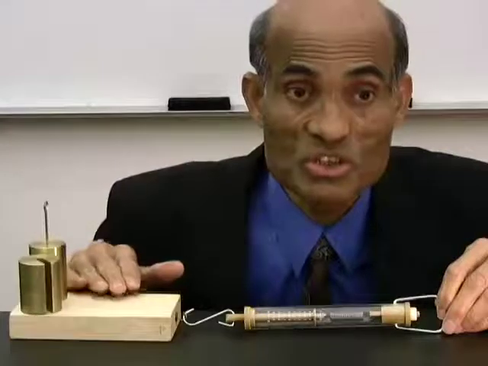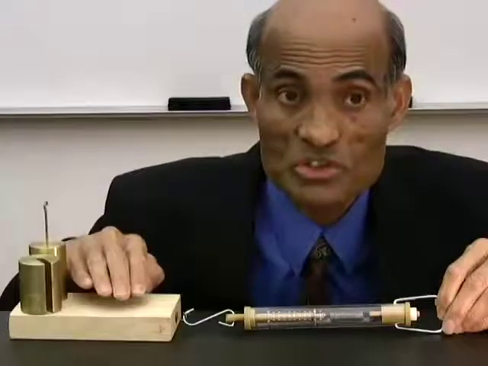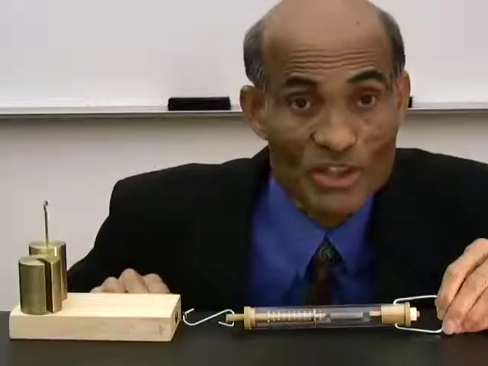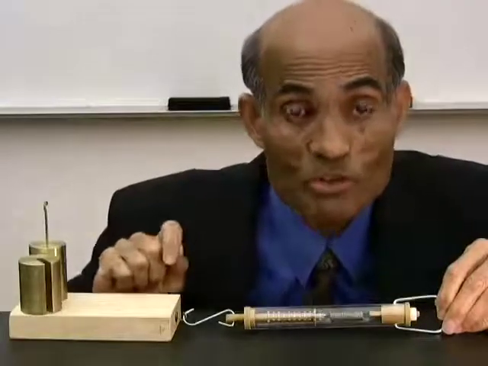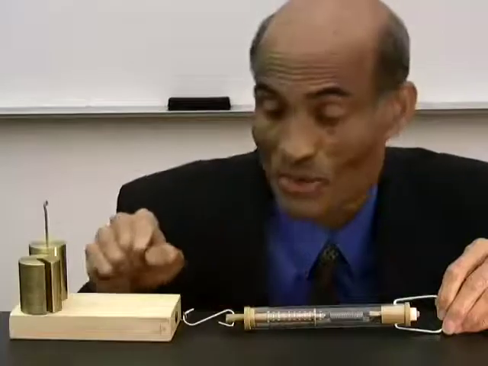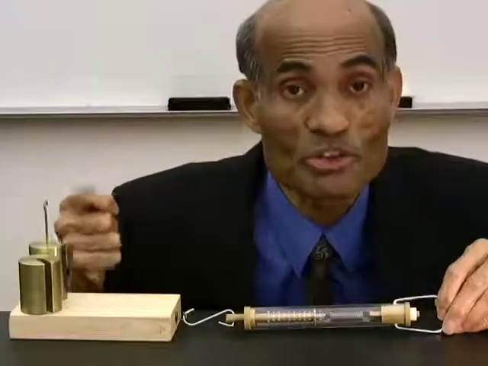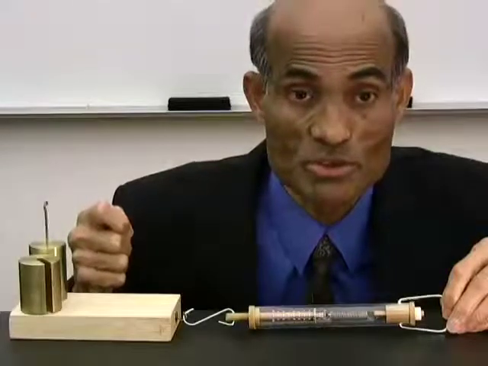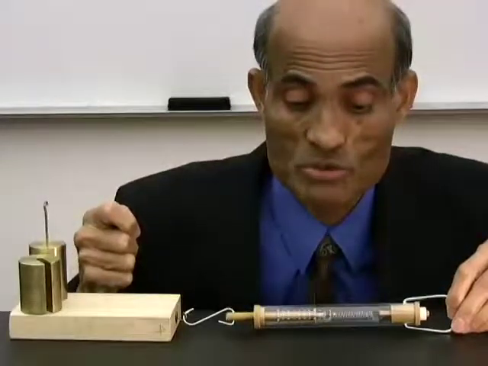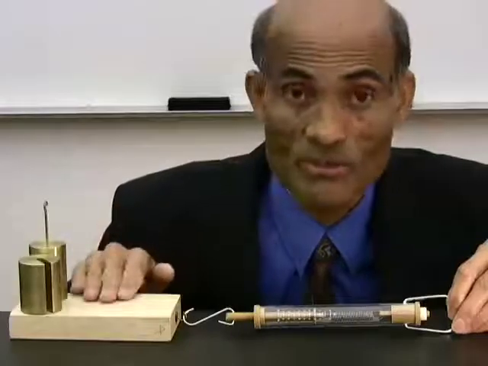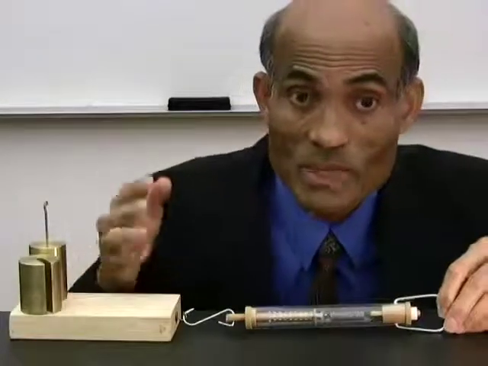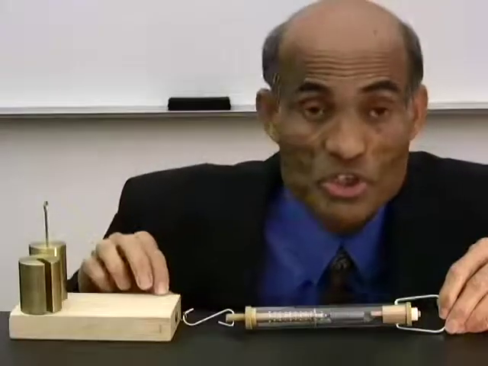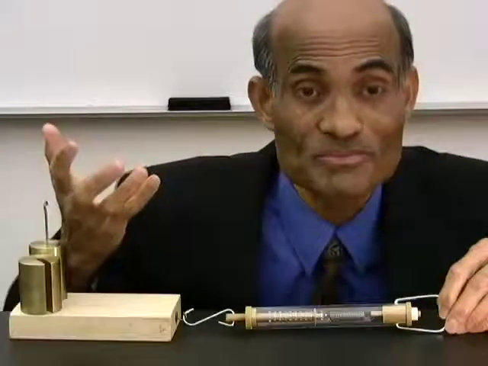Why isn't the surface moving? Why isn't the block of wood moving? Because the friction is opposing the applied force. The friction is opposing motion. I'm going to increase the applied force to 2 Newton, to 3 Newton. You see, it's still not moving. So what does that mean? It means as you increase the applied force, the friction also increases.